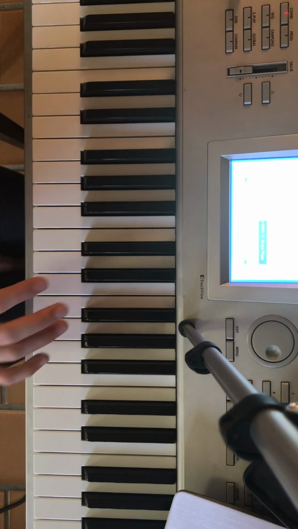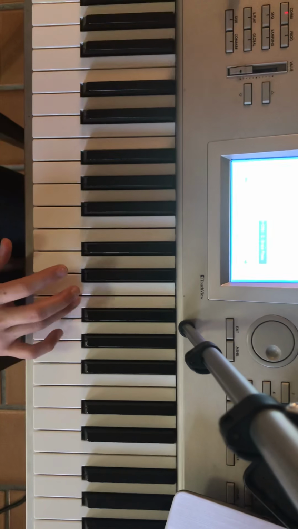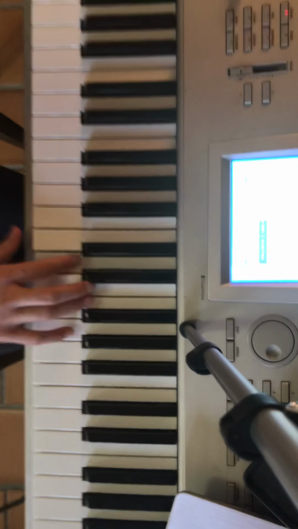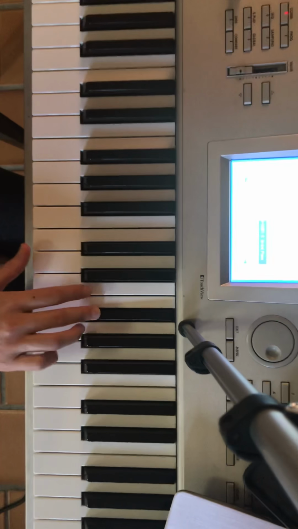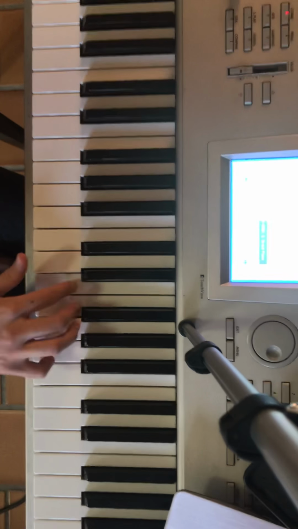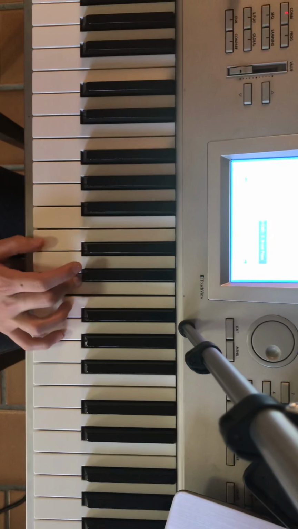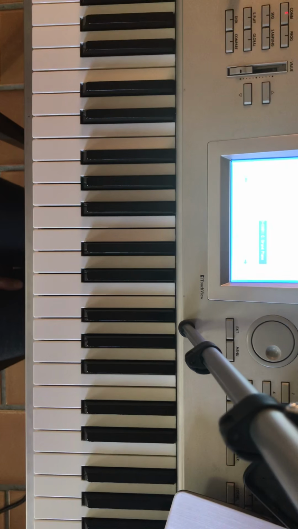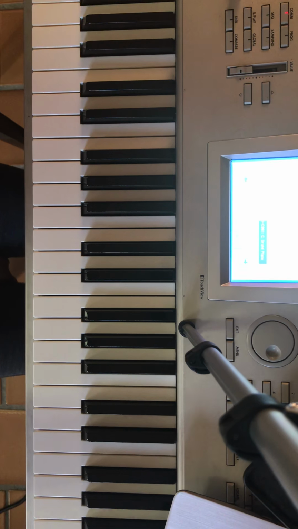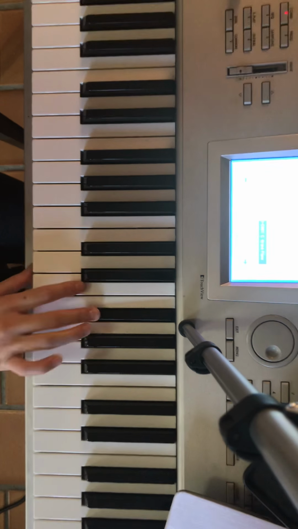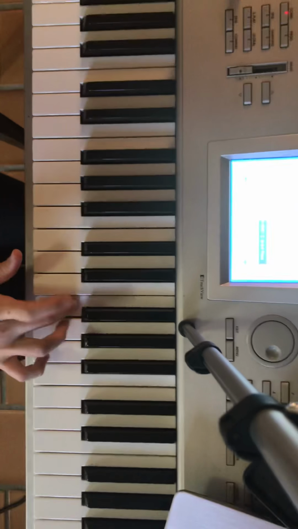One more time. 5th bar. 3, 4, 1, 2, 3, 4, 1, 2, 3, 4, 1. It's really important here to, first of all, count, right? The 8th notes. Really important that they're even.